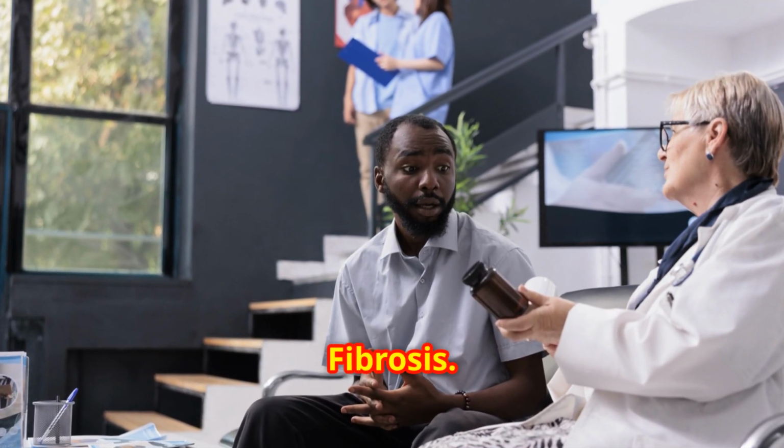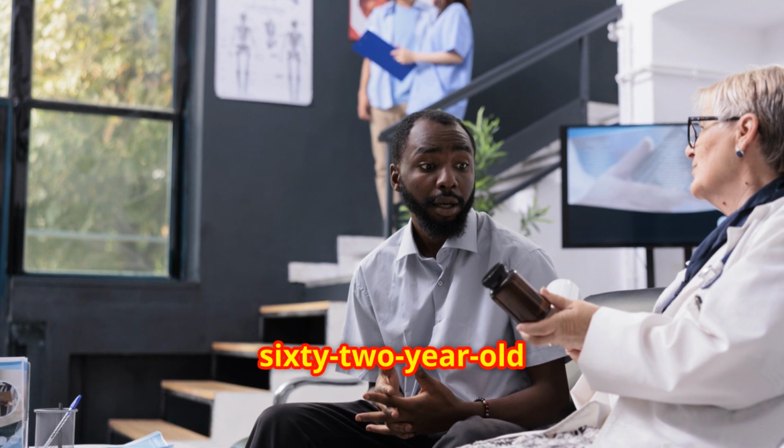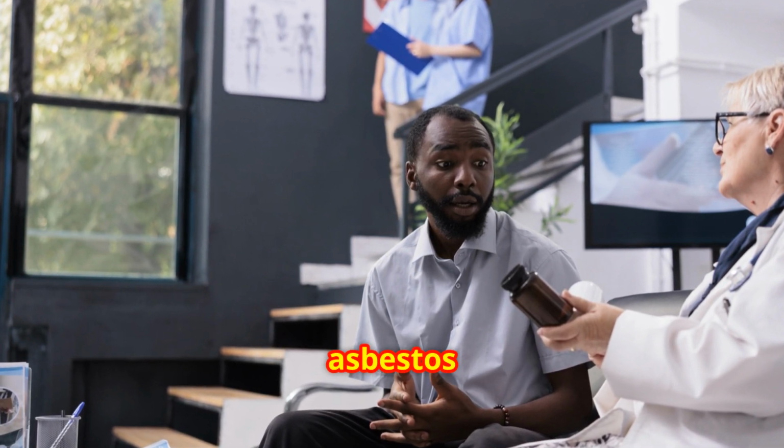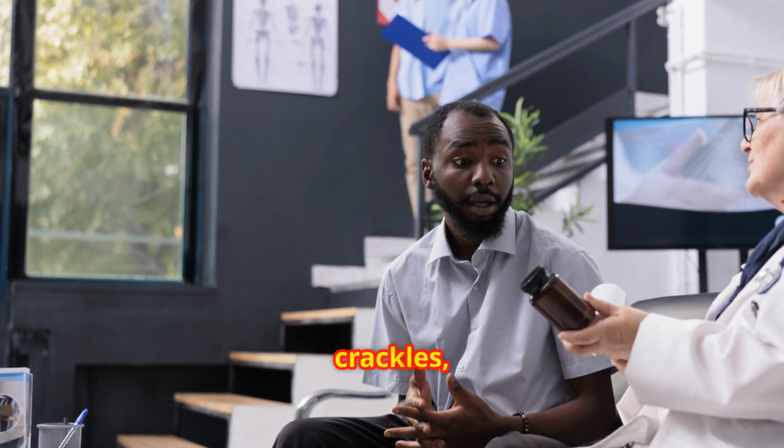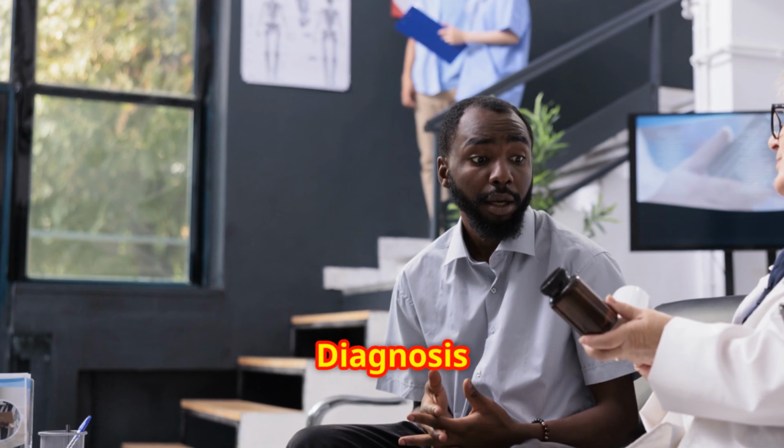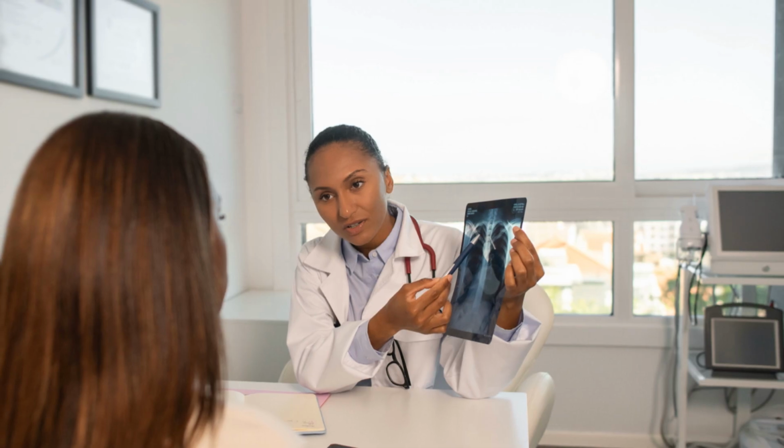Case 5, pulmonary fibrosis. History: a 62-year-old man with exertional dyspnea and a history of asbestos exposure. Examination: clubbing, fine crackles, and reduced chest expansion. Diagnosis: pulmonary fibrosis.